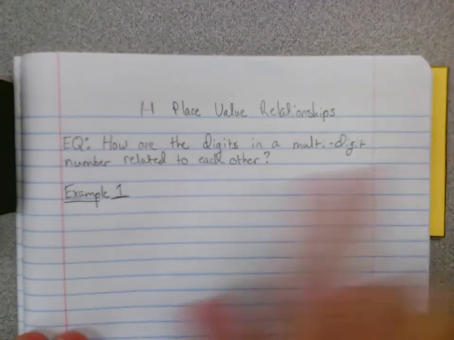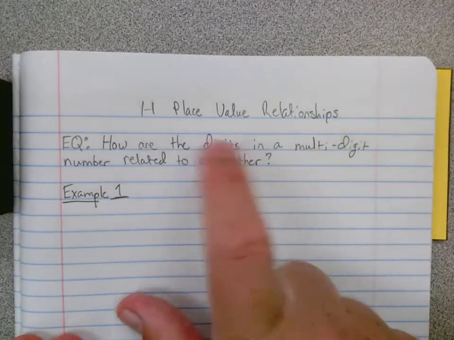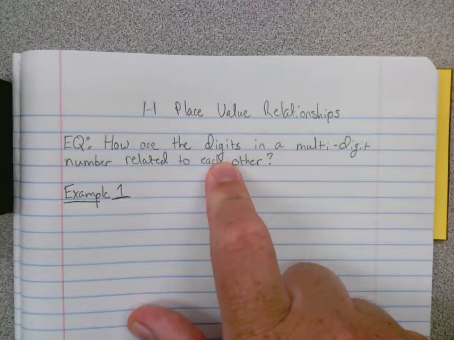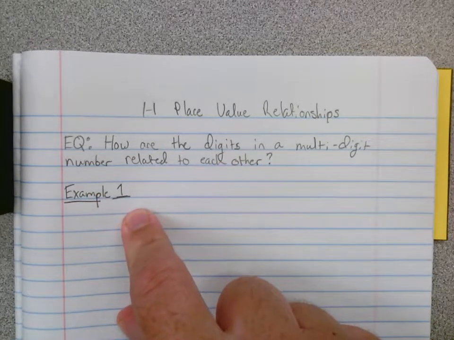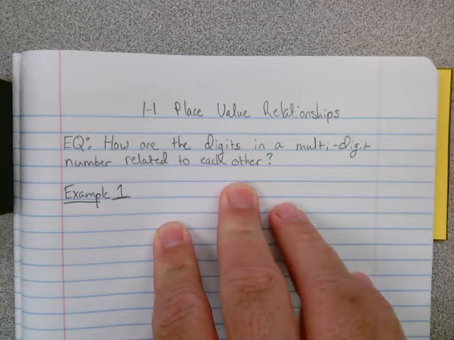So when we go to page 17 in my notebook, we're going to have the topic, lesson 1-1, place value relationships, the essential question, how are the digits in a multi-digit number related to each other, and then we're going to write example 1. When you get to this place, just go ahead and pause the video and then restart it once you're done with your notes.